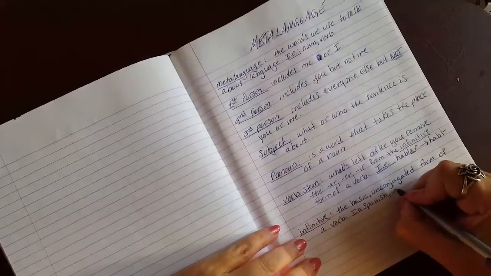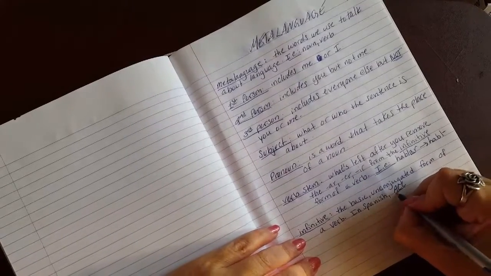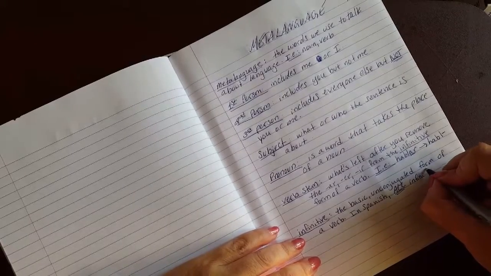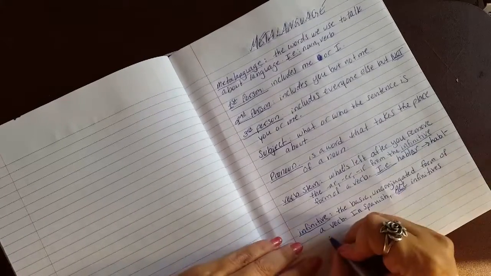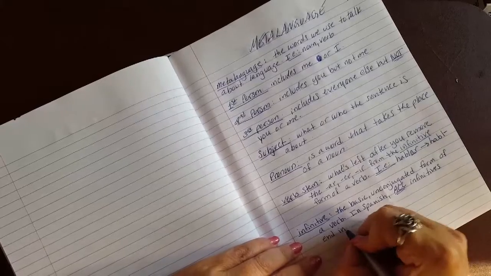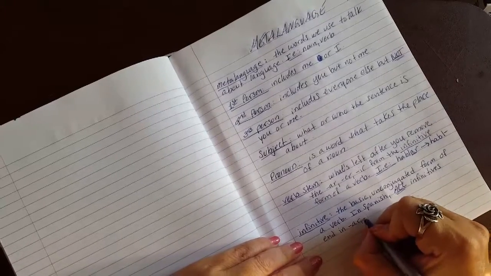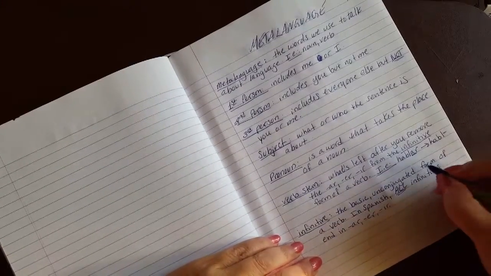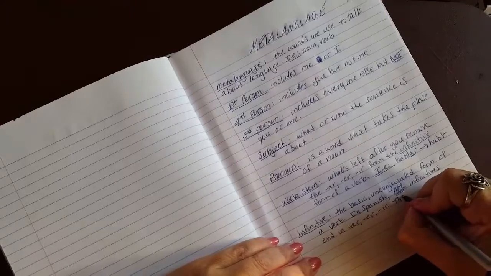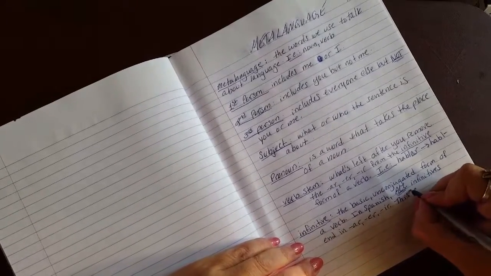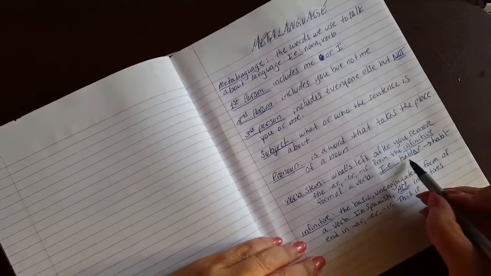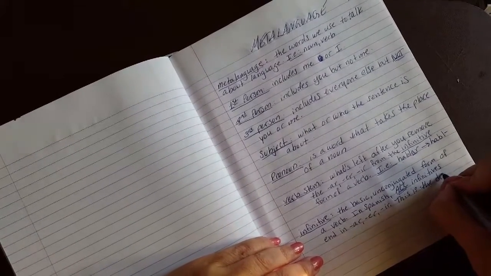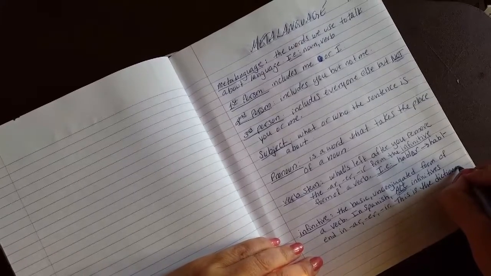In Spanish, all infinitives, every single one, end in AR, ER, or IR. This is the dictionary form. So if you look in the dictionary, you won't find a conjugated verb. You'll find a word that ends in R. This is the dictionary form of the verb.